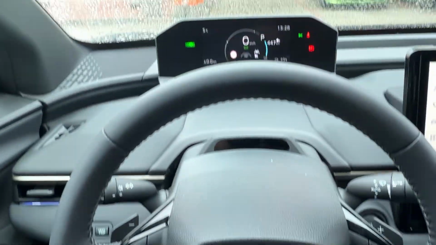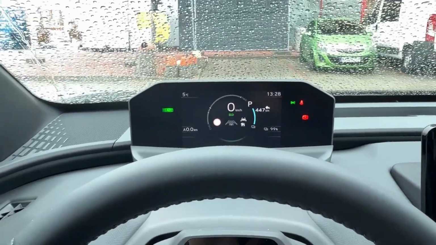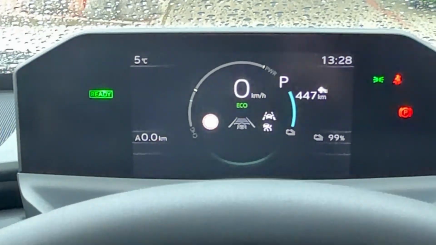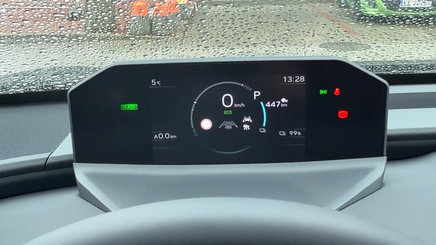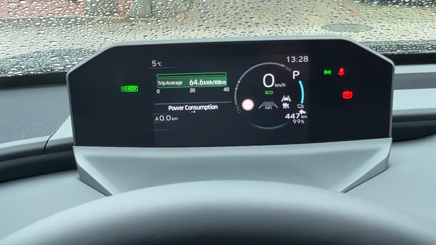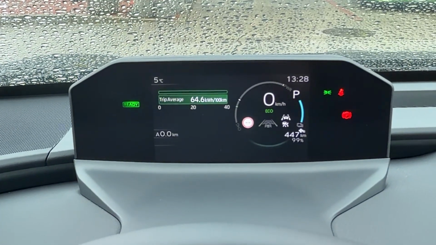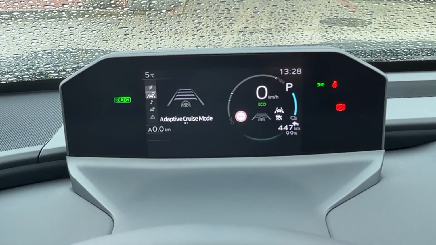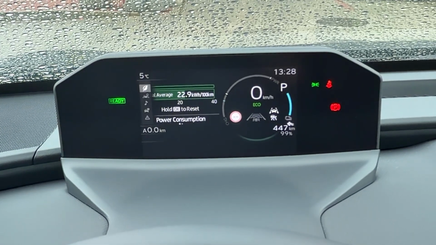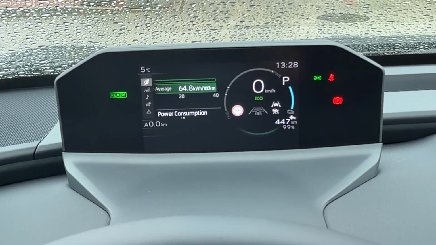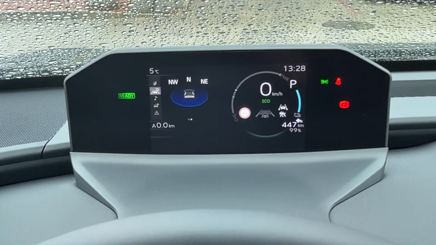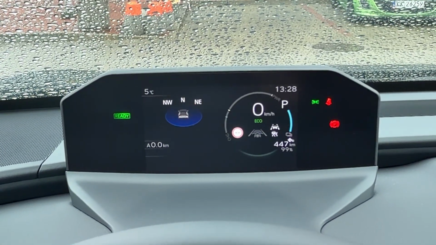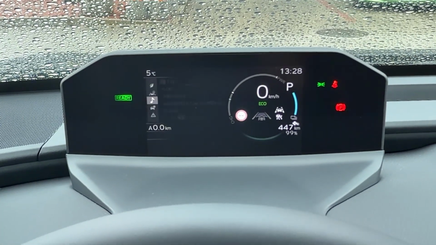Now take a look at the instrument cluster. Firstly, we can find here trip info and power consumption. Next we can find the instrument cluster assistant menu and compass.